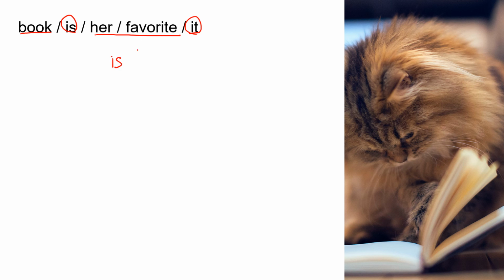So her favorite, her favorite book. So it is going to be the subject. It is her favorite book.